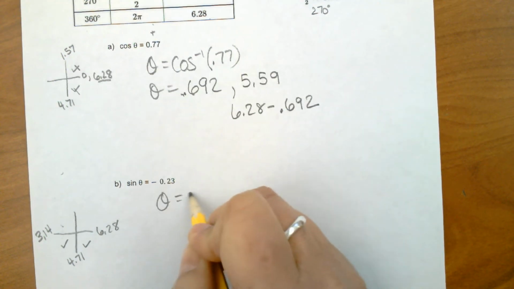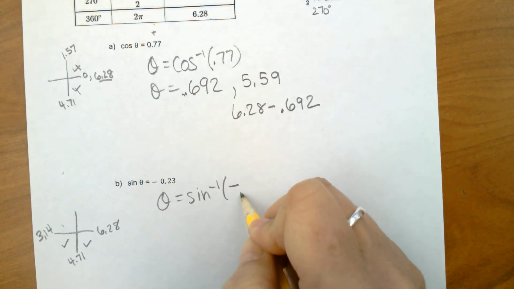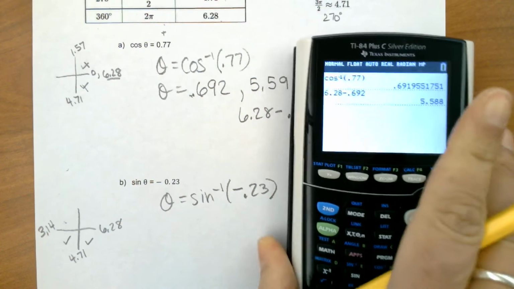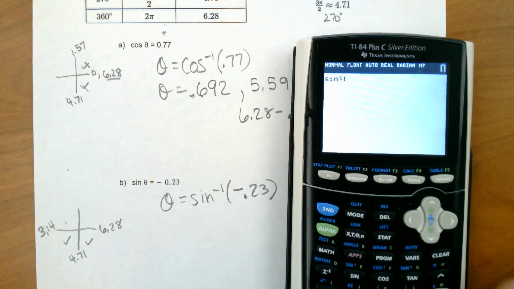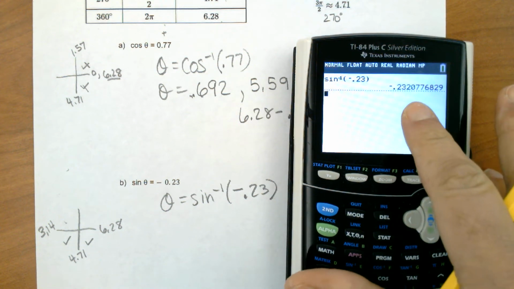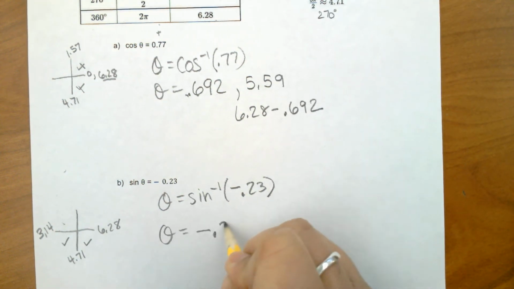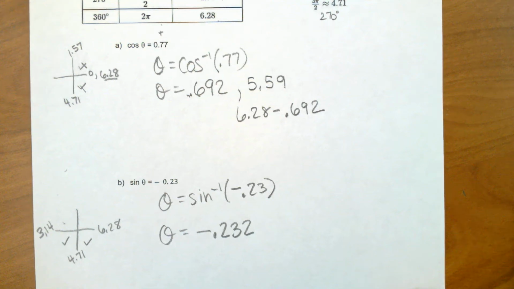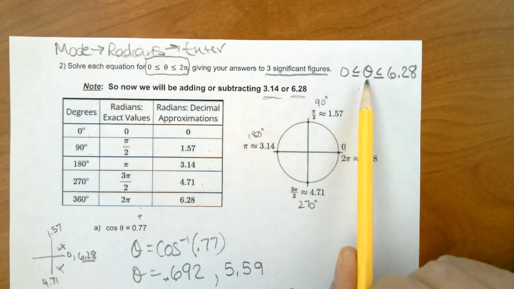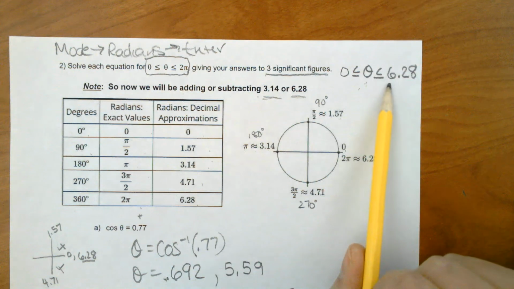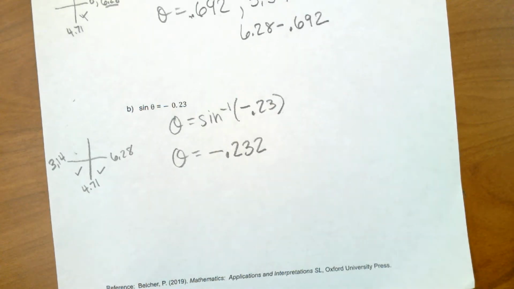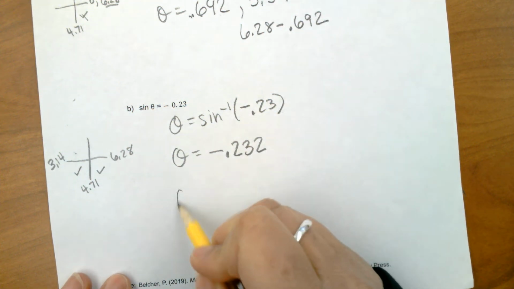So let's go and do that. We're going to do the inverse sine of negative 0.23. Get our calculators out. Inverse sine of negative 0.23. I'm going to round that to negative 0.232. Now remember, we have to be between 0 and 6.28, inclusive of 0 and 6.28. So that means that I can't have this negative angle measurement. So we're going to have to work with it a little bit.